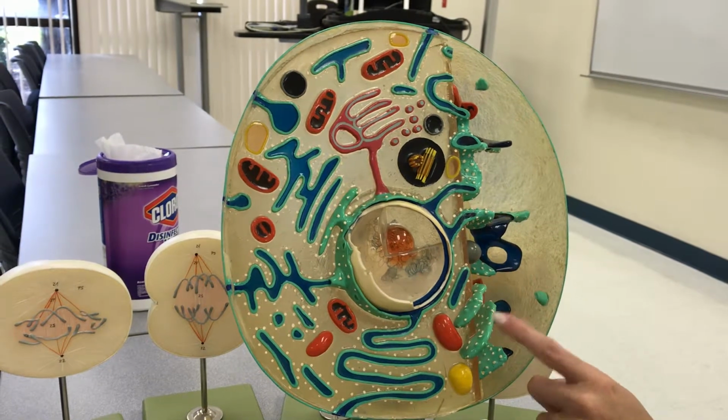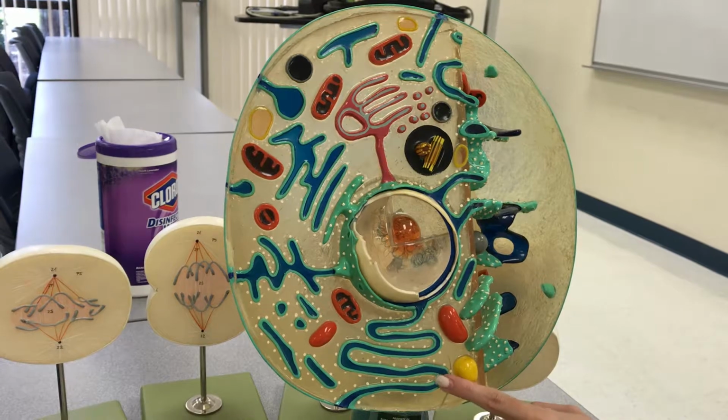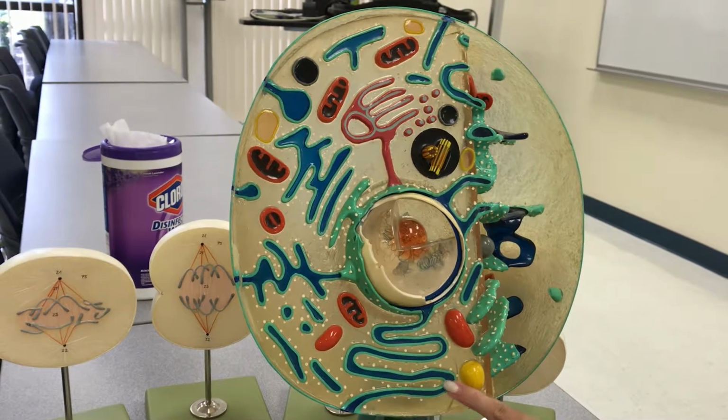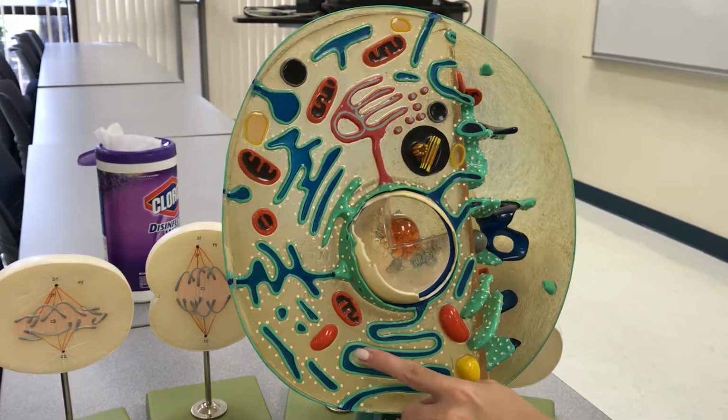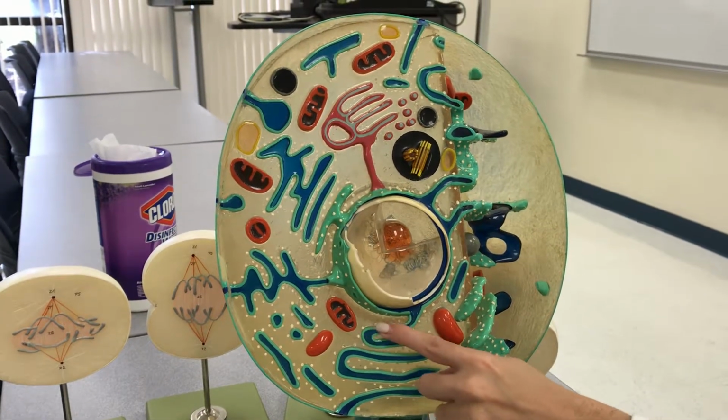Then we have the smooth ER, which is this one right here. It's smooth because it does not have any ribosomes attached to it. And the smooth ER produces lipids, which are fats, right?